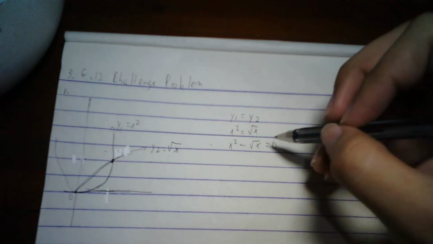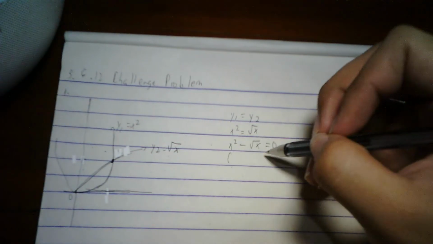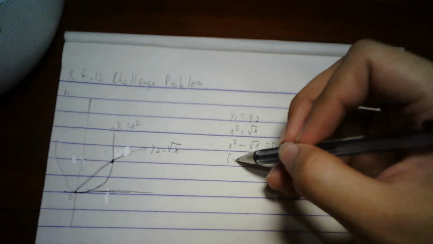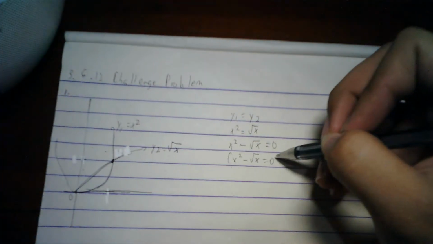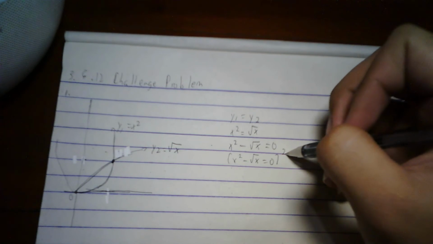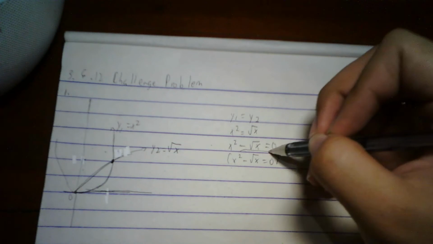So what we do here is square each of them. So x squared minus square root of x plus 0 squared. What happened here is we distribute the squared to each term.